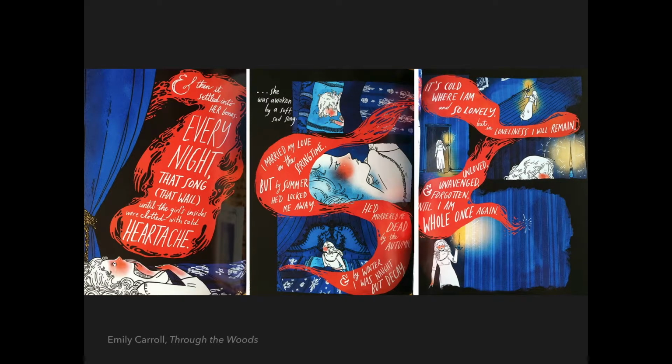All right, back to Emily Carroll. What I think is really fun with these panels in Through the Woods is the way she uses this flat shape of the red to progress our narrative. Not only does it lead our eye through the image, but it also contains our dialogue.